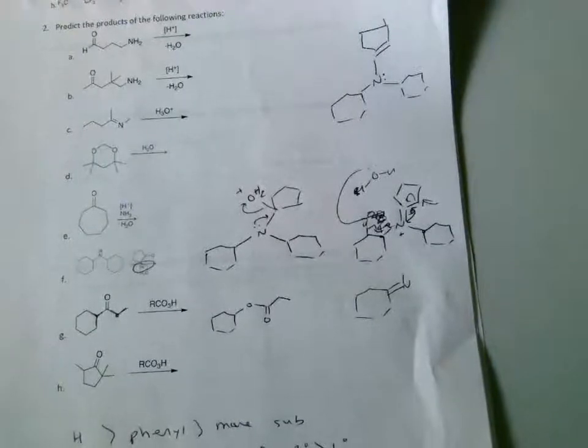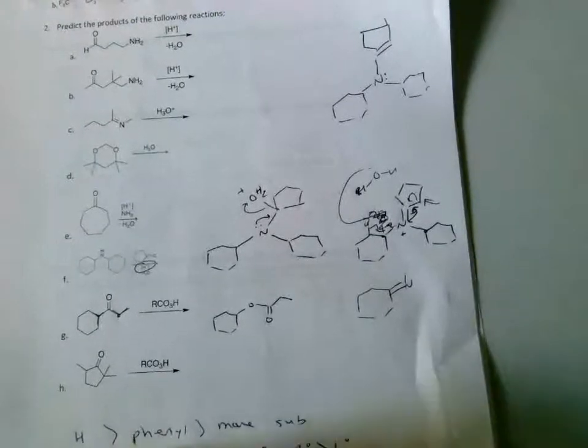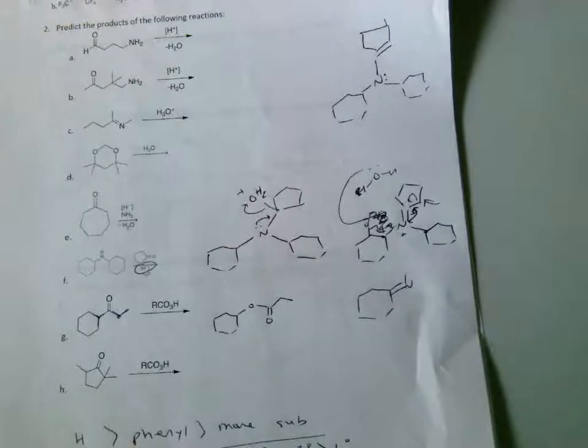And it just inserts itself and you get an ester. So that's all Baeyer-Villiger oxidation is. You know this chart, so you have to know where it's most likely to put the oxygen in, and you just go with that.